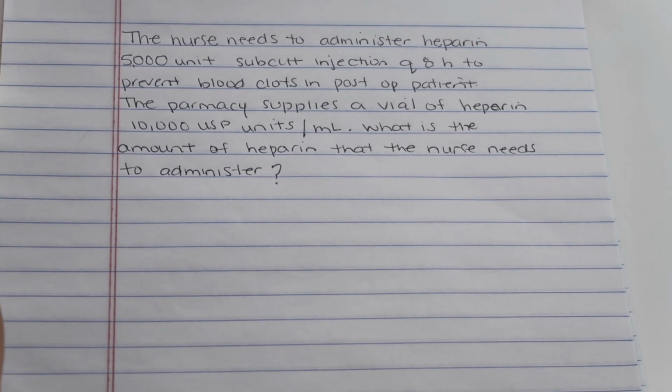So the question states, the nurse needs to administer heparin 500 units sub-Q injection every 8 hours to prevent blood clots in a post-op patient. The pharmacy supplies a vial of heparin 10,000 units USP per mL. What is the amount of heparin that the nurse needs to administer?